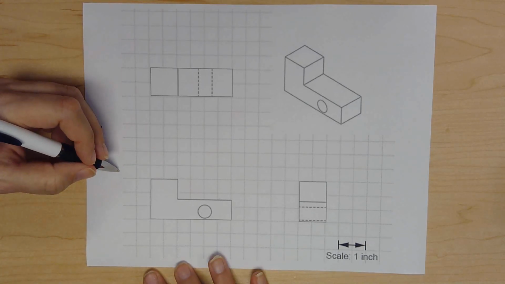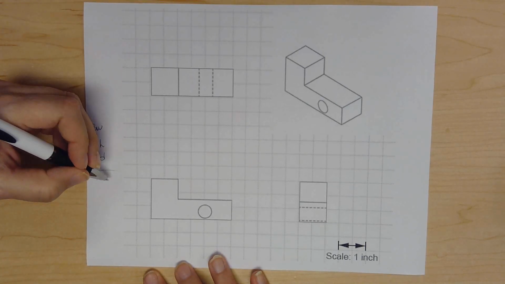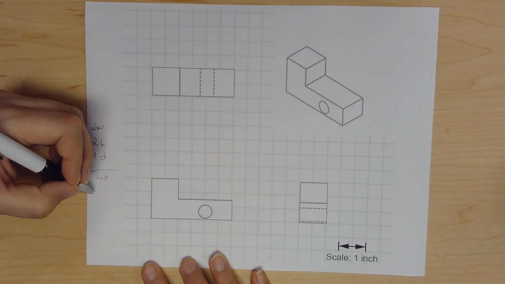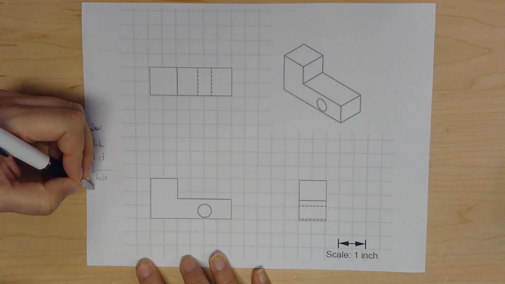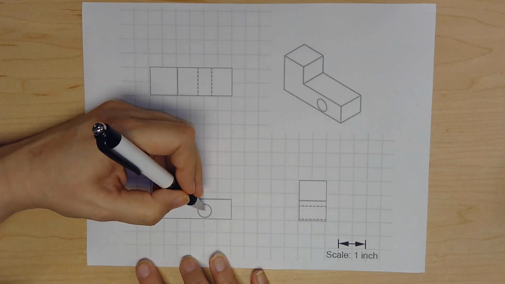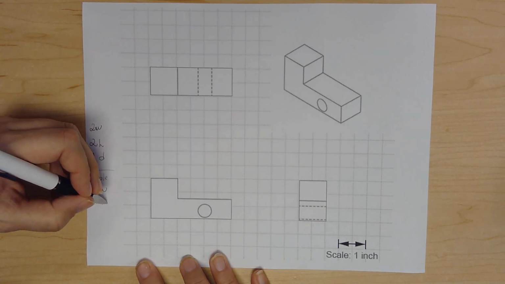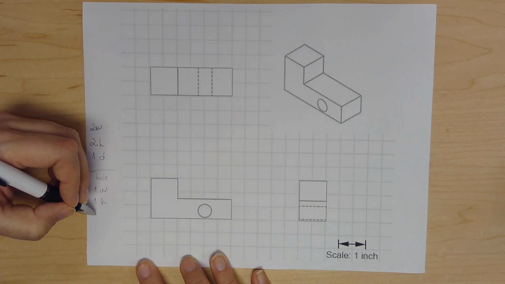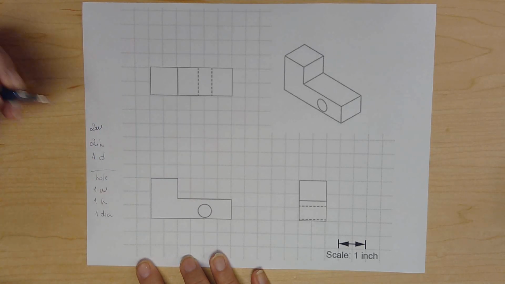Now the hole is a whole new thing. When it's a circular hole, the center of the hole needs 2 dimensions. So it's 2 dimensions for the center. It's 1 dimension on the width to know what is the width here, and 1 dimension on the height. And then, since it's a full hole, you need to put 1 for the diameter.